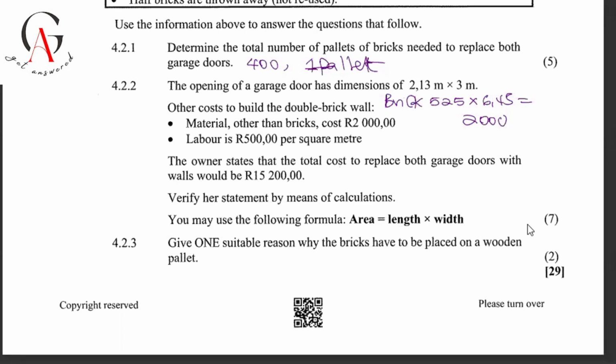We shall multiply 2,1 times 3, which becomes 6, which is approximately 7.